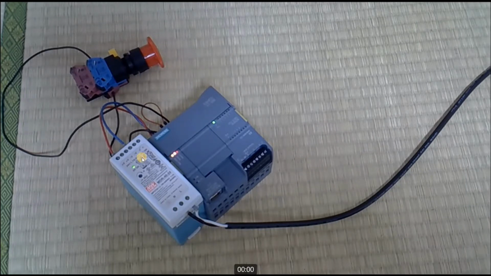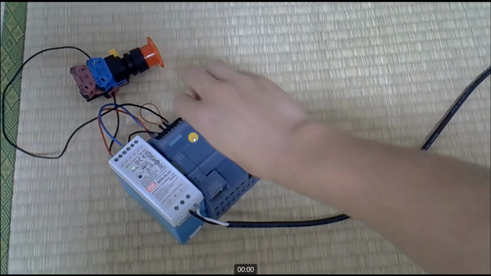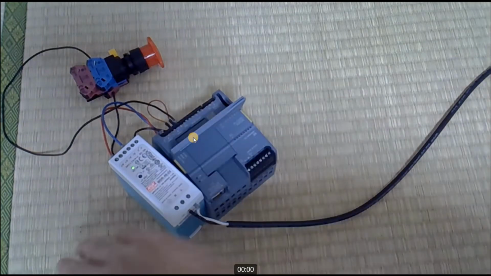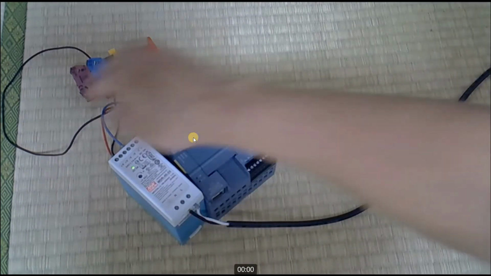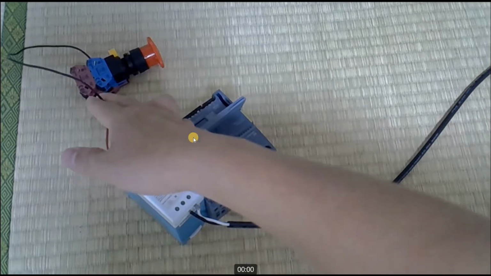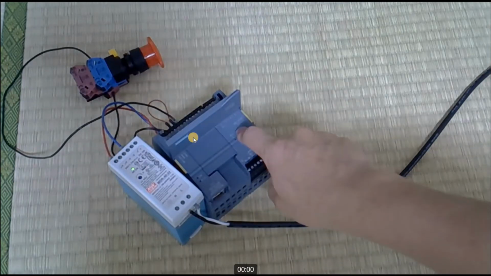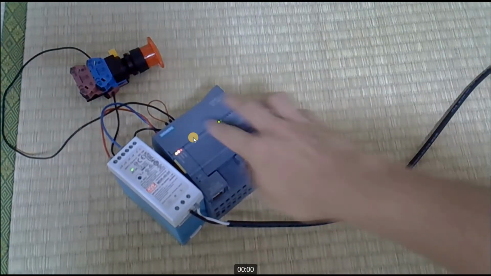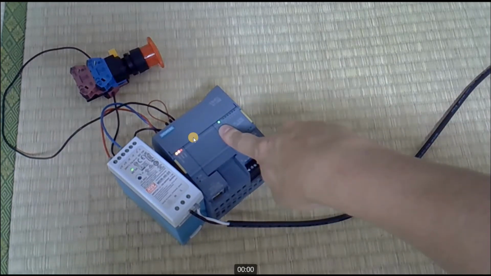Here is a 24 volt power supply, and here's the e-stop that I connected to the first input of the PLC. When you open here, you see this cable. Now it's connected to my Siemens PLC, and the signal is turning on.